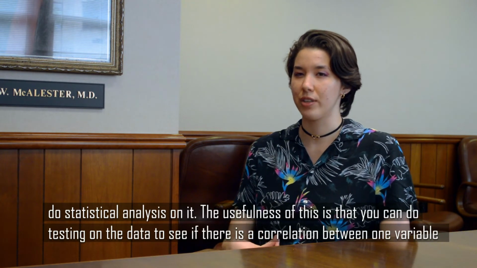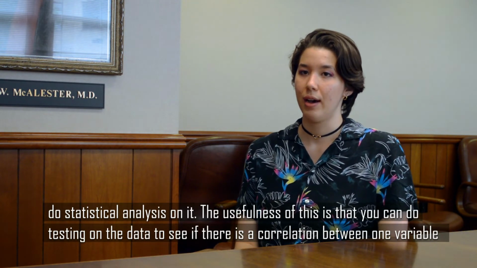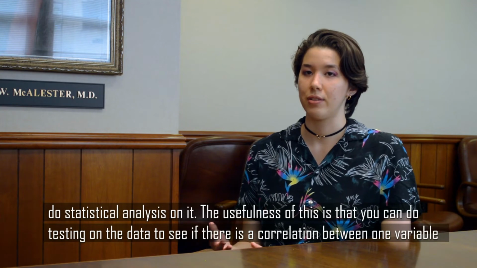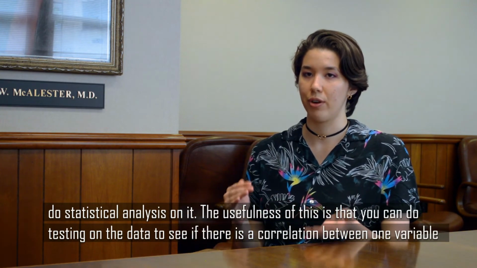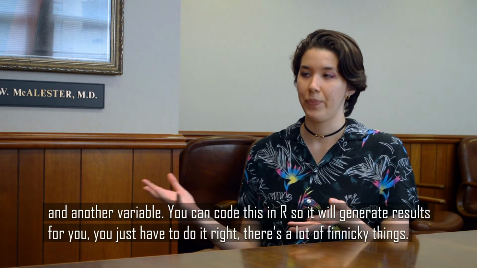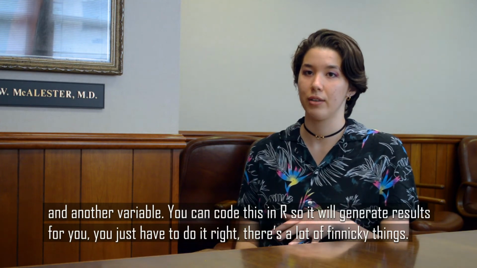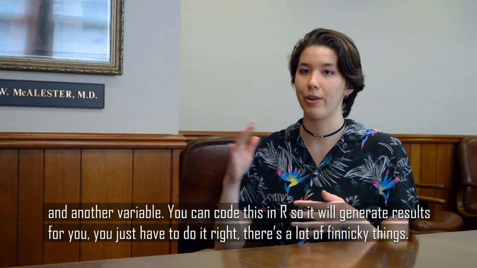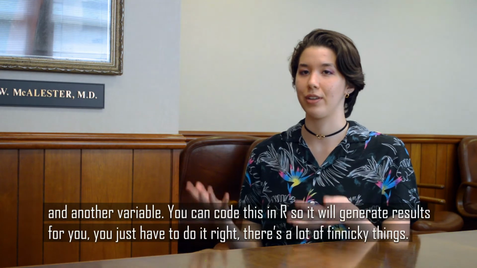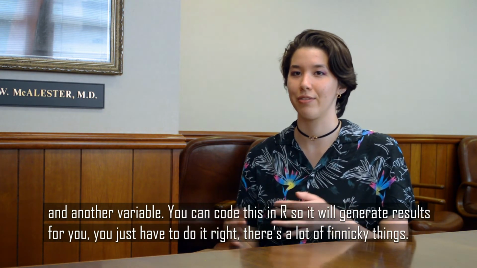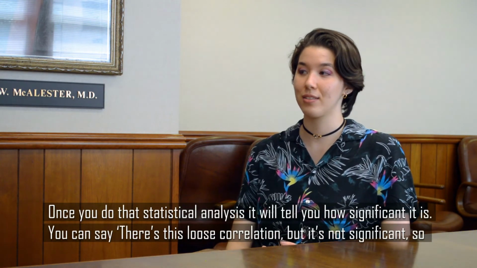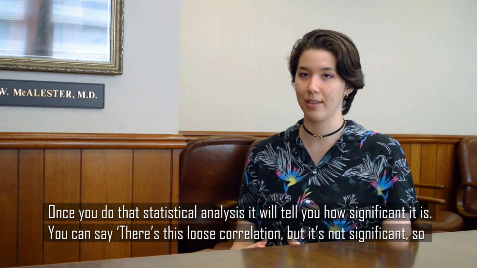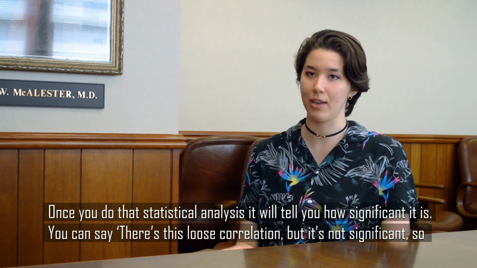And the usefulness of this is that you can do testing on the data to see if there's a correlation between one variable and another variable. And you can code this in R, so it will generate results for you. You just have to kind of do it right. There's a lot of finicky things. But once you do that statistical analysis, it will tell you how significant it is.